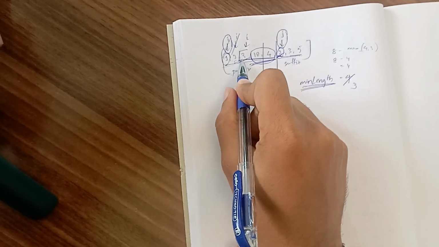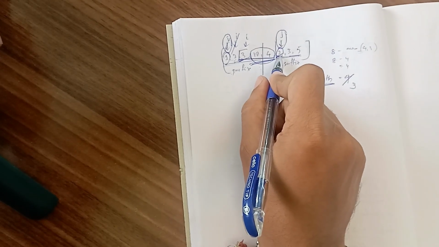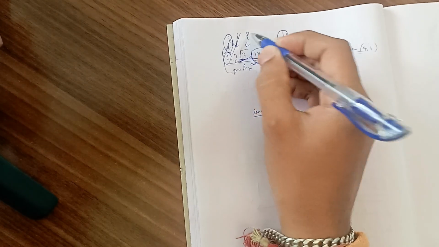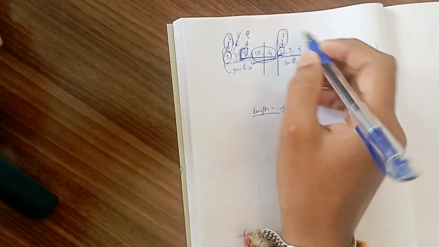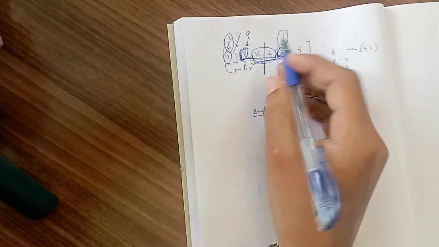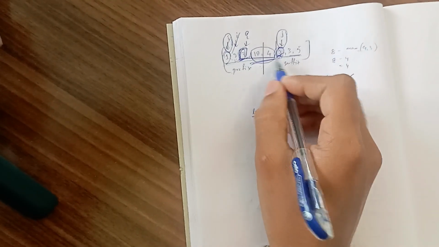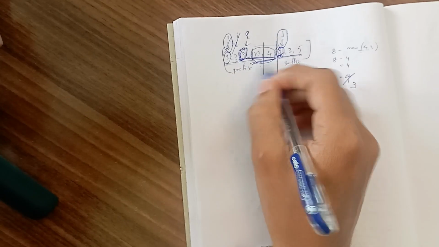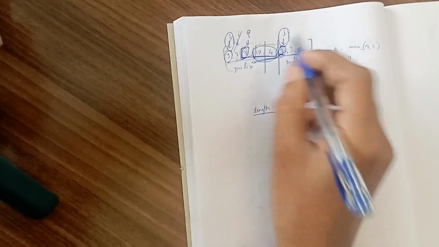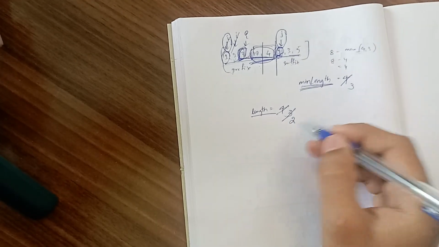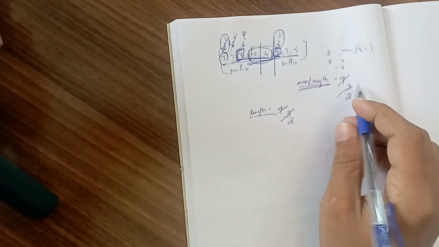As we got i at this index, now j is at this index. So we now calculate the size of this subarray. It is 2. Now length will be 2 and the minimum length from these two is 2.